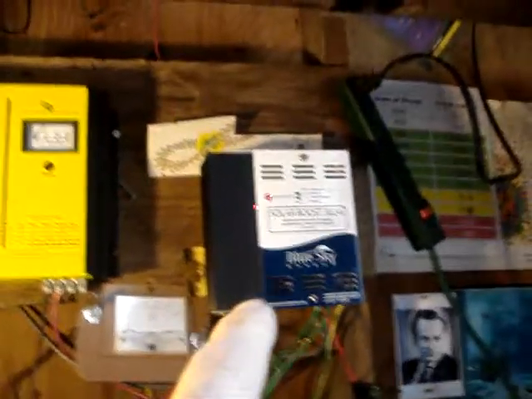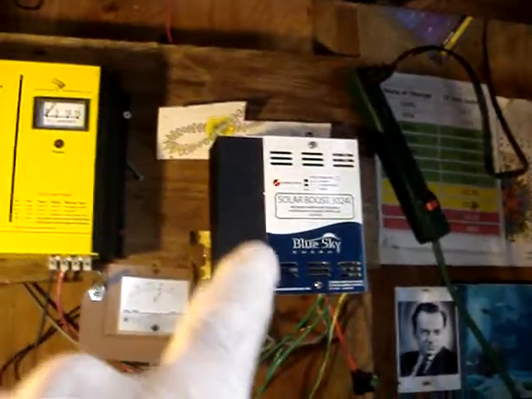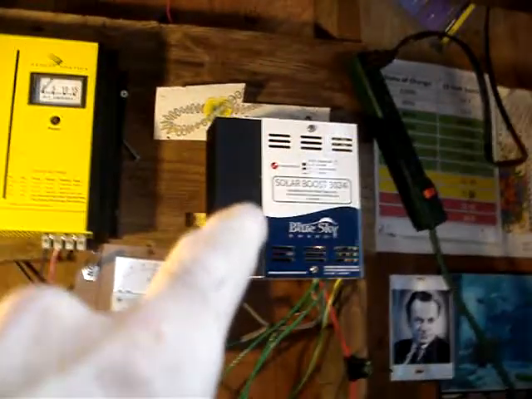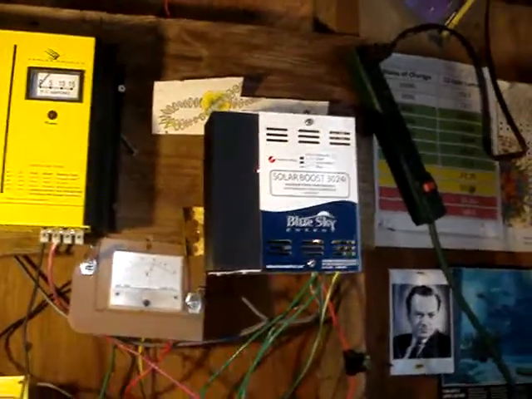I'm happy with this so far. It's interesting that this will turn itself off at night. That LED light will go completely off, so you won't see any lights on this at nighttime. Whereas that one, the light stays on and it blinks, depending upon the state of charge of the batteries.